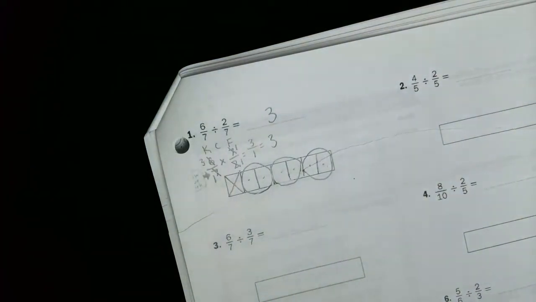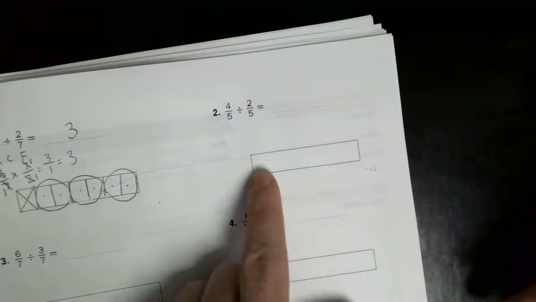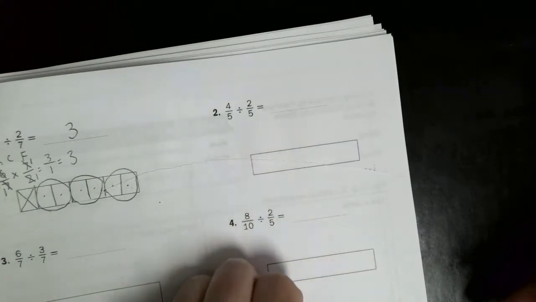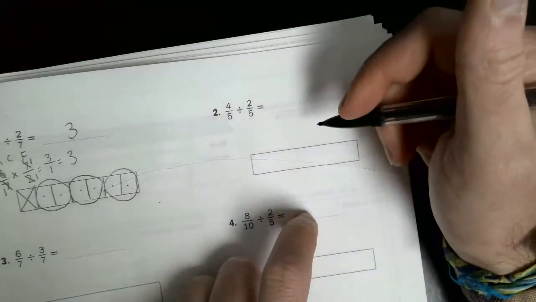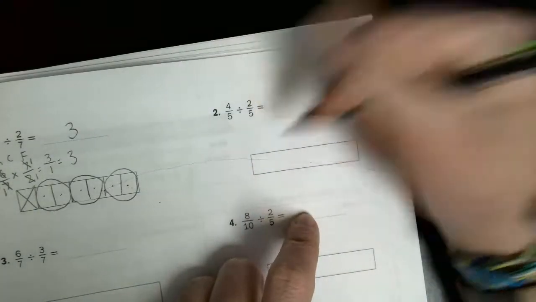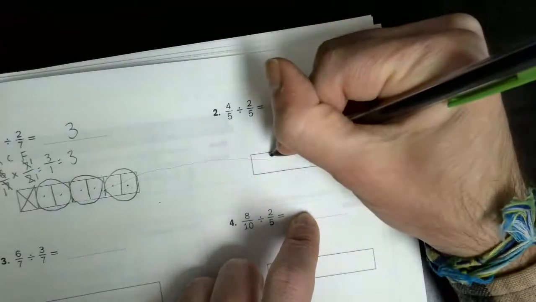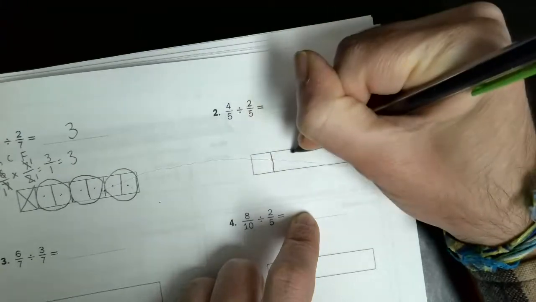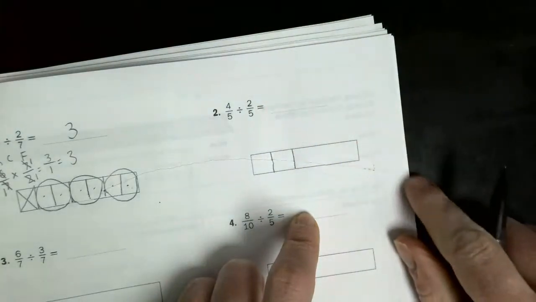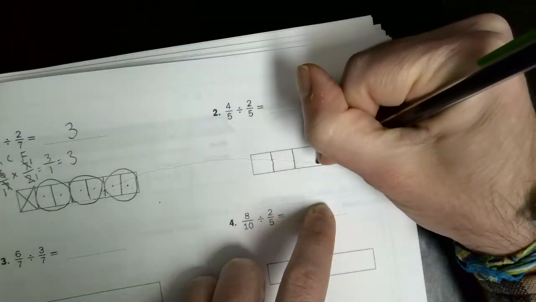Feeling pretty good. Okay, let's look at number 2. 4 fifths divided by 2 fifths. So we're going to start with fifths. I need 4 lines to make fifths. 1. I don't know if you can see this, but this paper is kind of wrinkled here. I'm not sure how that happened.